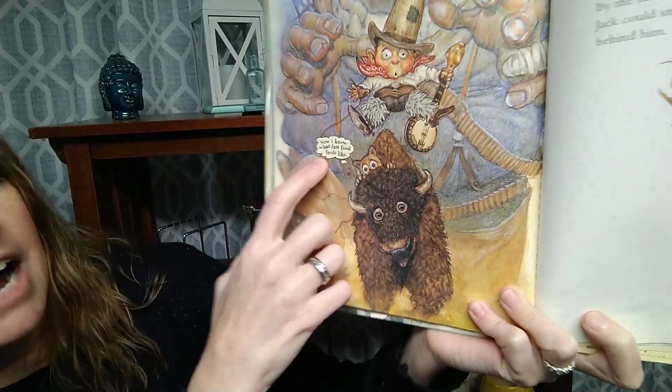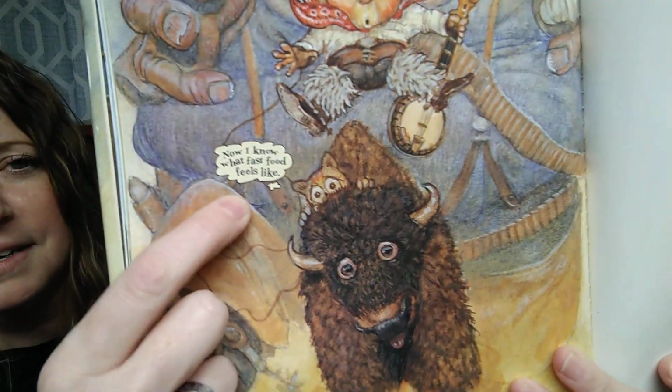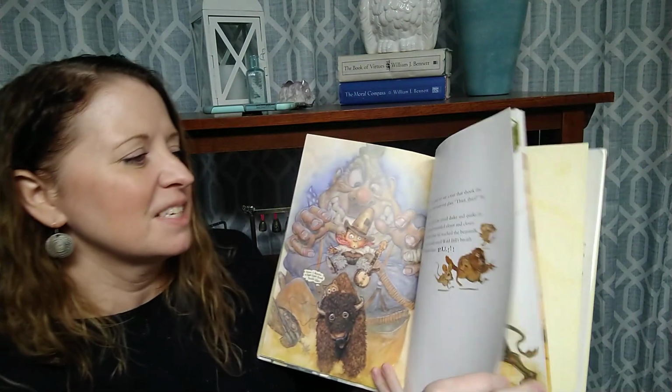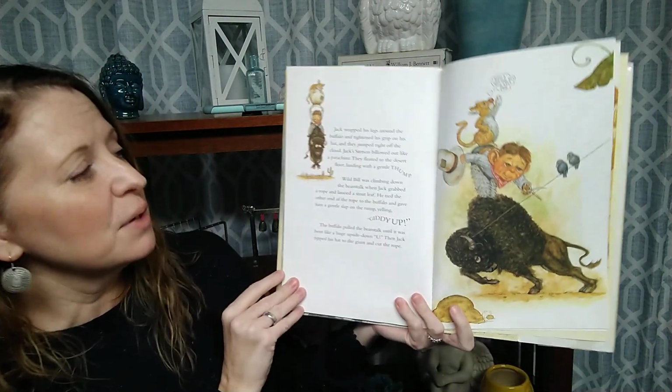This is the picture we had on the front cover there. And the cat said, "Now I know what fast food feels like." Because he's running fast and he's about to be food, right? So he's got to get away. You got to think what he could do to get away.